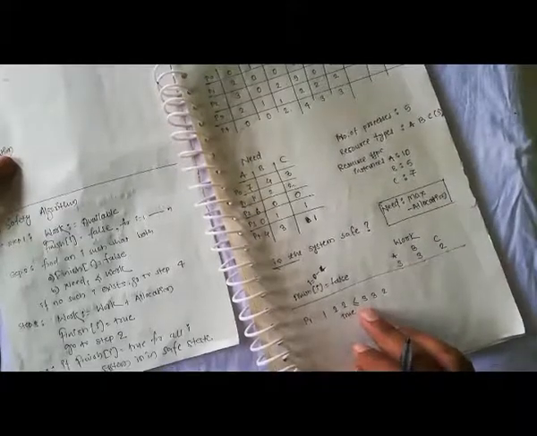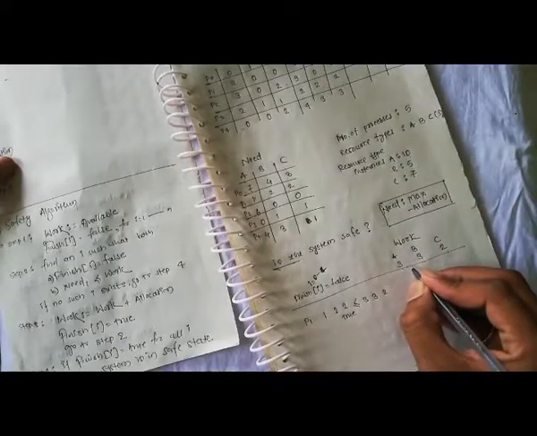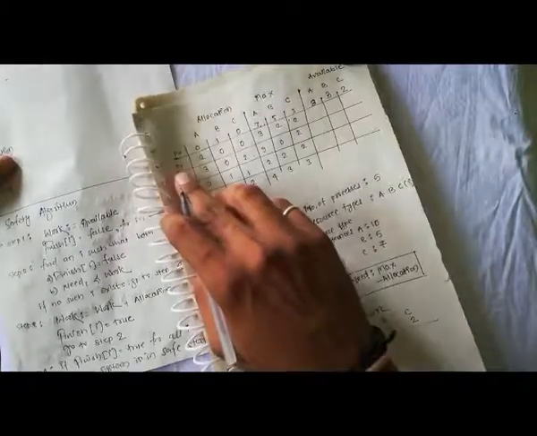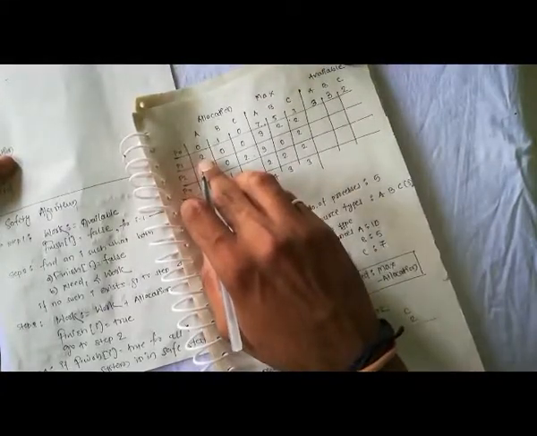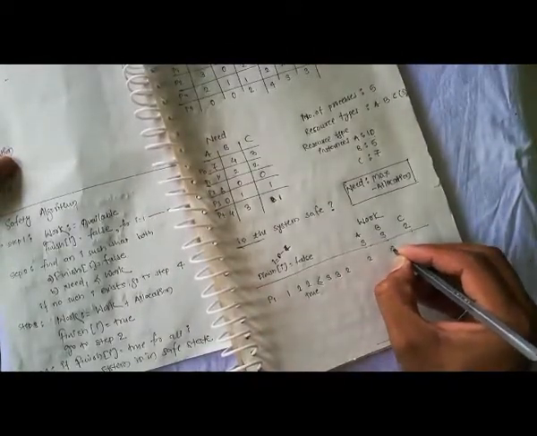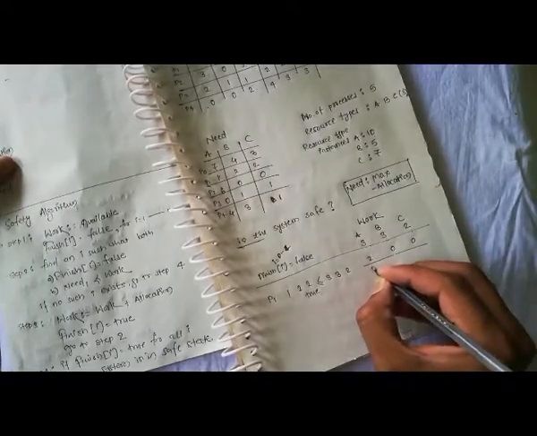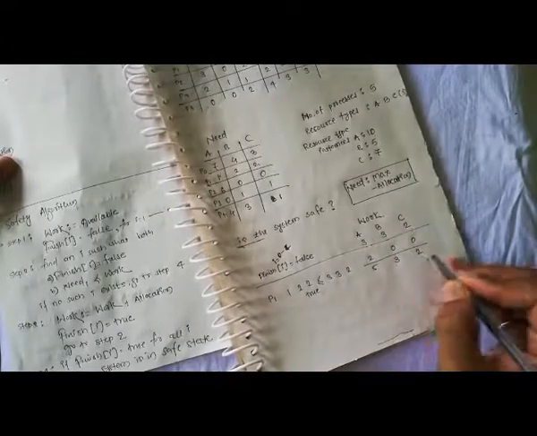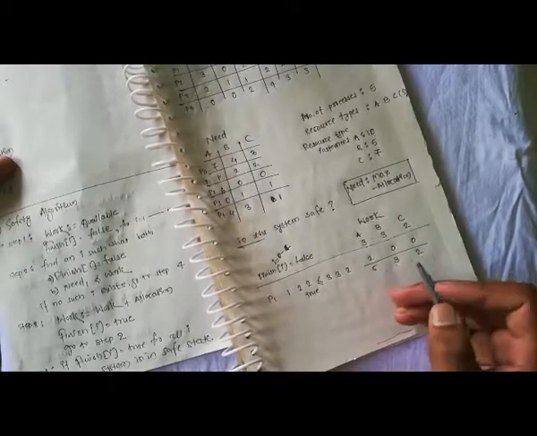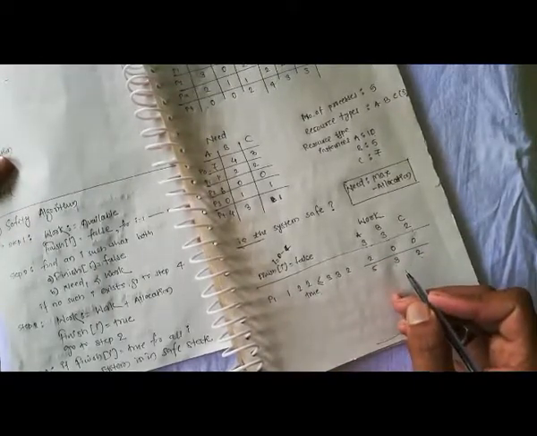If this condition becomes true, what we need to do is work equals to work plus allocation. The value of work is 3, 3, 2 and the value of allocation is 2, 0, 0. So we need to add that value here, and our answer becomes 5, 3, 2. Means now the value of work becomes 5, 3 and 2. Okay.